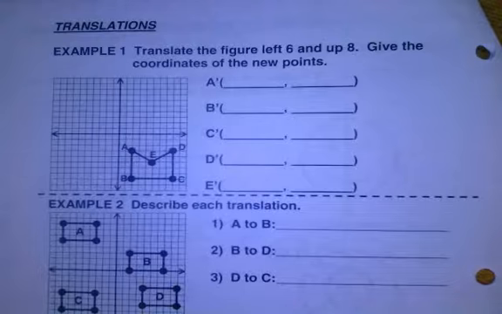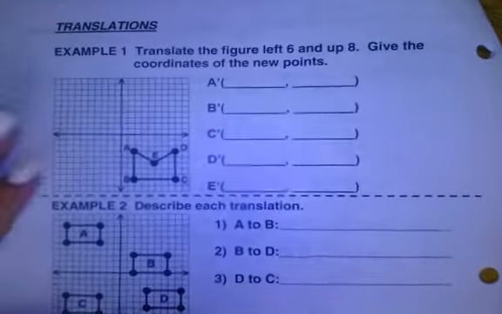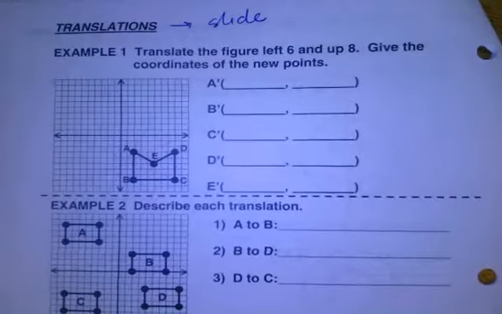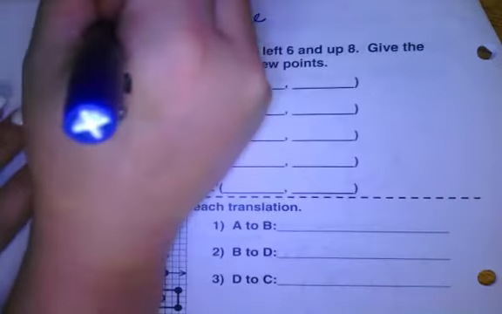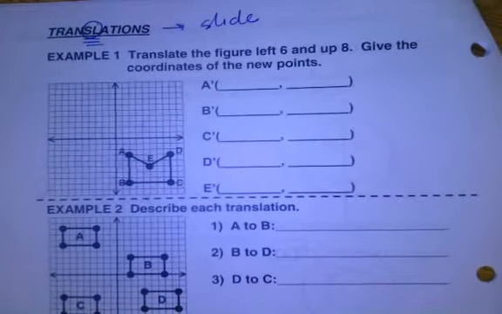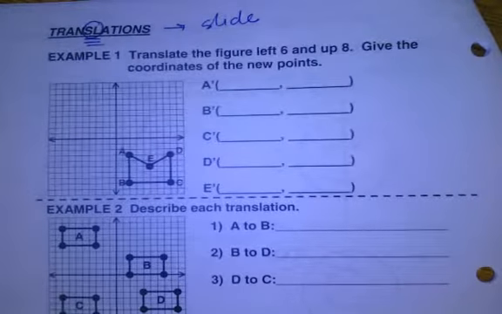Alright, translations. What is another term that we could say for a translation? A slide, very good. So translation is the same thing as slide. The way I remember it is because there's an SL in the middle of translation, and SL stands for slide. When you slide an image or translate an image, do you maintain congruency? Yes. Who remembers the one transformation that does not maintain congruency? Dilations, very good.